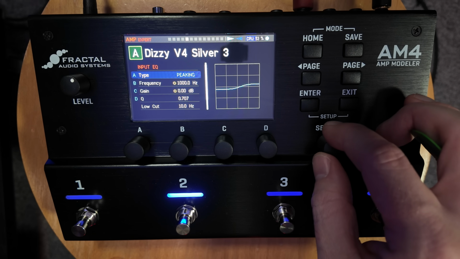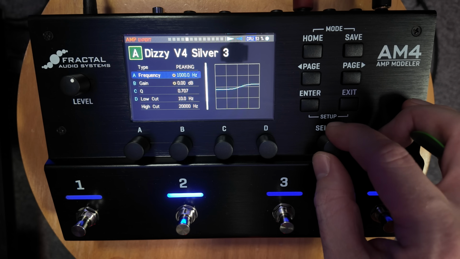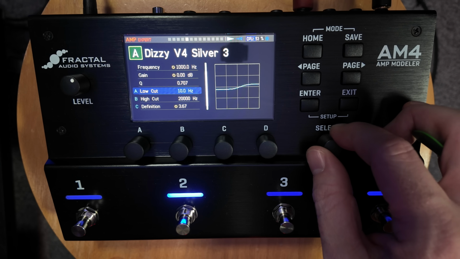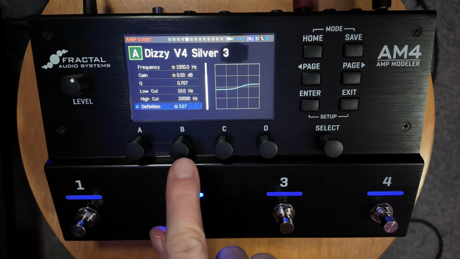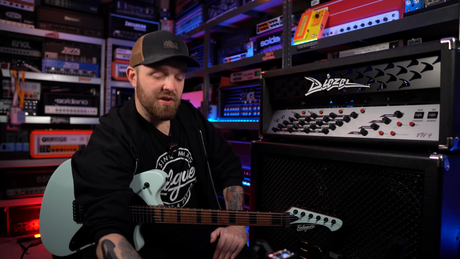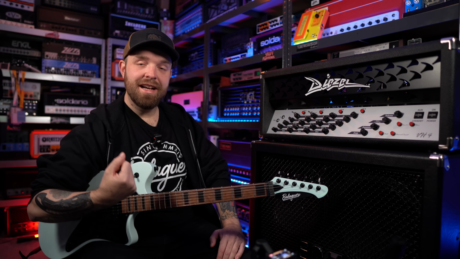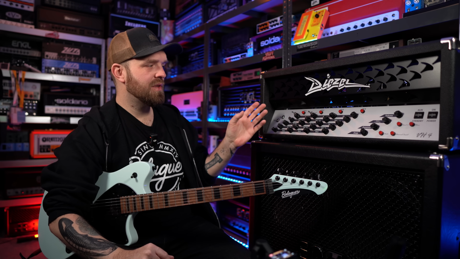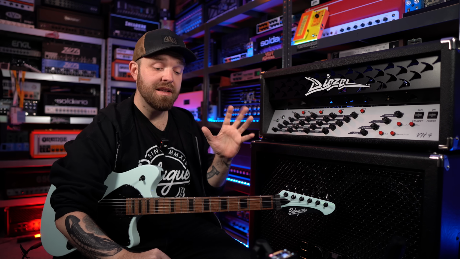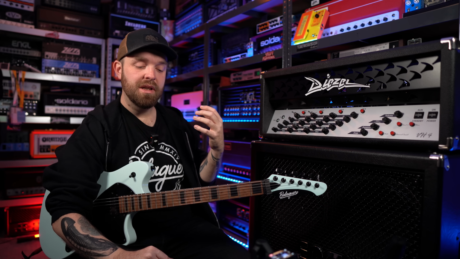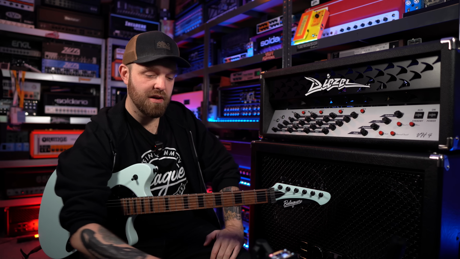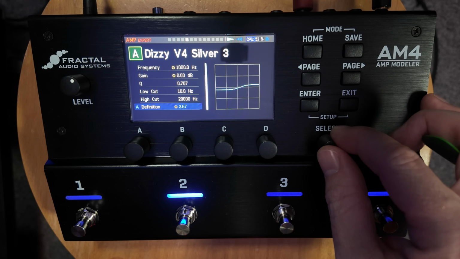I'm not a huge fan of going into the super deep parameters. Oh yeah, here I did some tweaking for the input EQ. I added some definition, as you can see, 3.67, to add more string definition and clarity. And when I did that, I had to compensate a little bit by raising the gain. That did help to give the amp a little bit more string definition. This is one of my favorite parameters on the Fractal Audio units for tone shaping, to be honest. It's a really powerful page we have here.